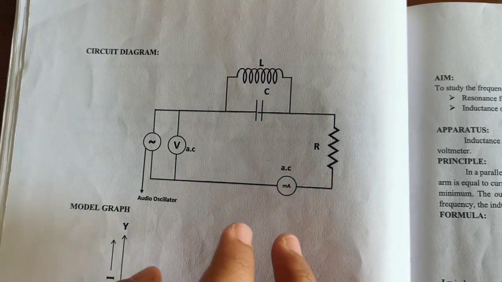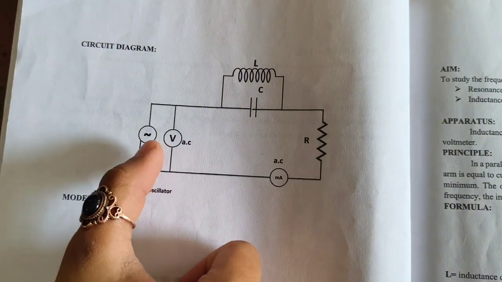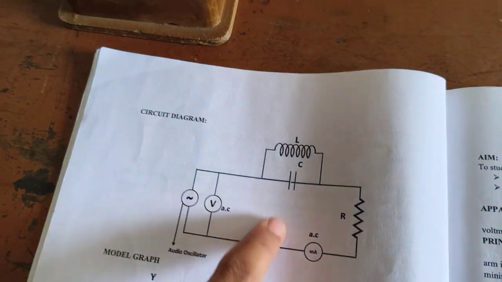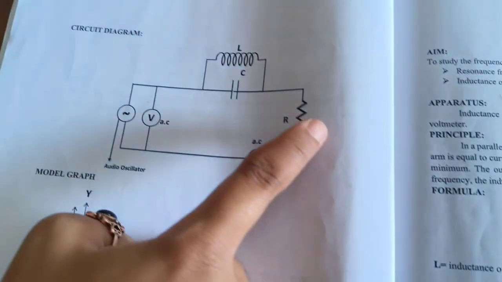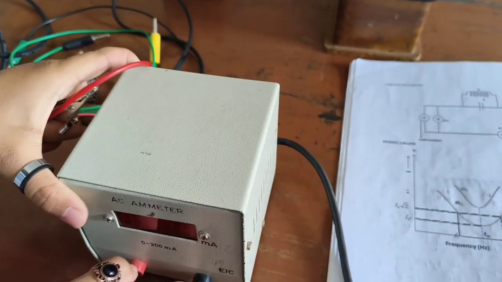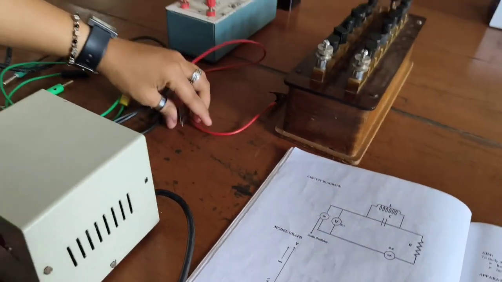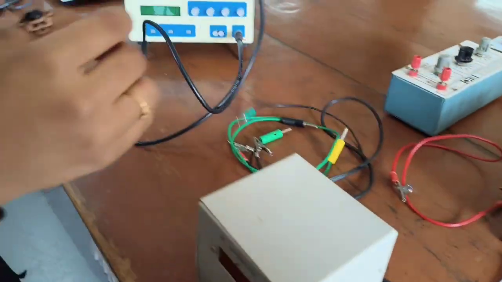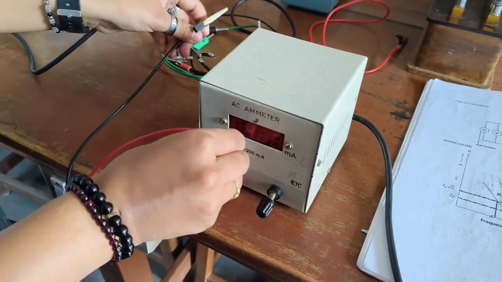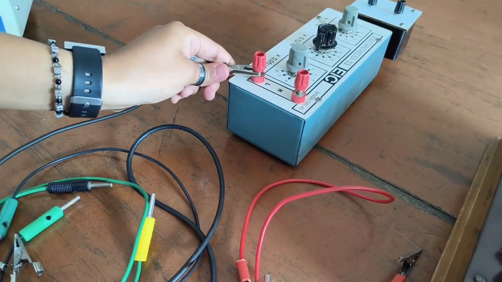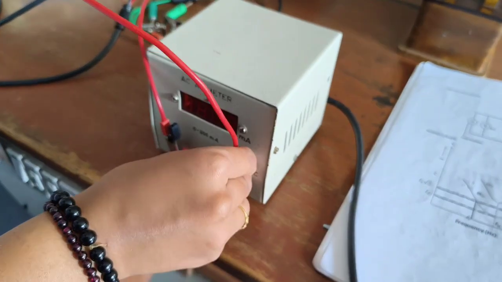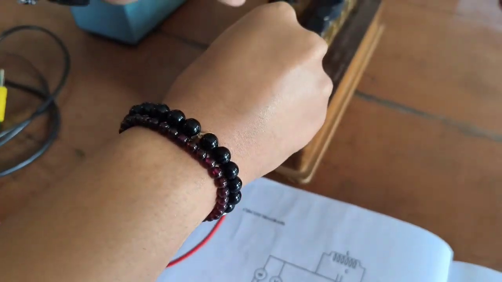So we'll be setting up the circuit now. What you have in the circuit is a signal generator, which we have here. Then you have an inductor and capacitor in parallel, which we'll be connecting, a resistance box, which is here, and a milliammeter, which we've kept here. First you connect the signal generator across the milliammeter. The positive goes to the milliammeter, the negative goes to the capacitor. Then the negative of the ammeter will go to your resistance box.